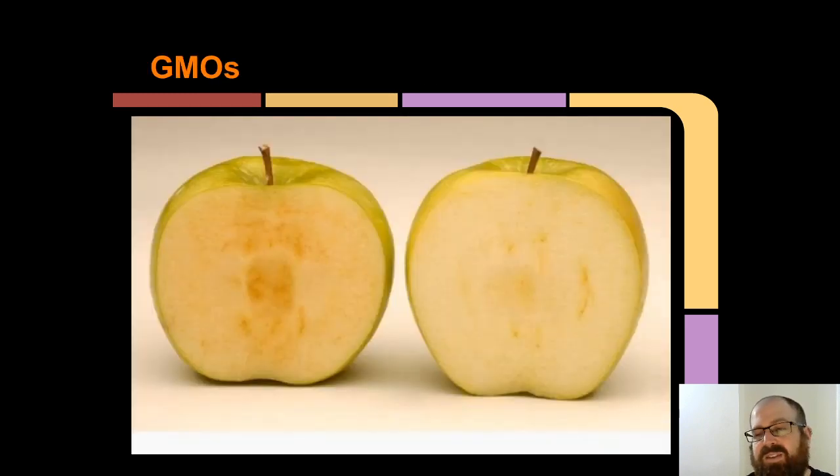Another thing is genetically modified organisms. What we have here is, when you cut apples and then you leave them out, they kind of turn brown. Here's an apple genetically modified not to turn brown. Of course, we can't have that in Europe.